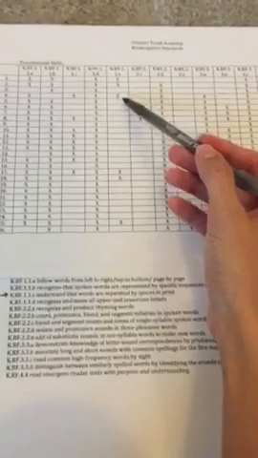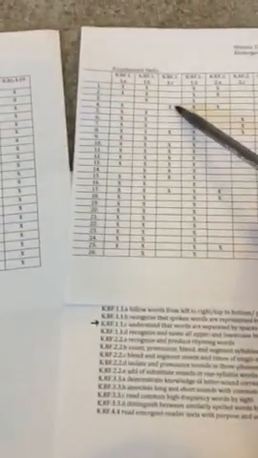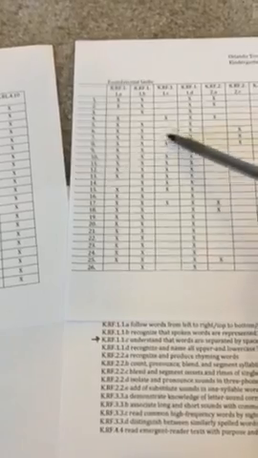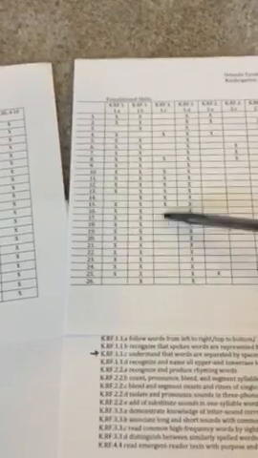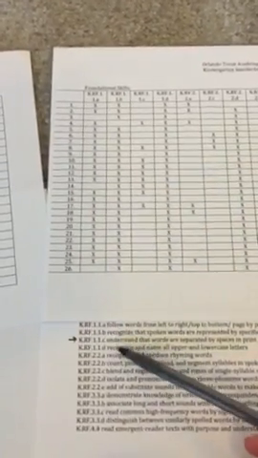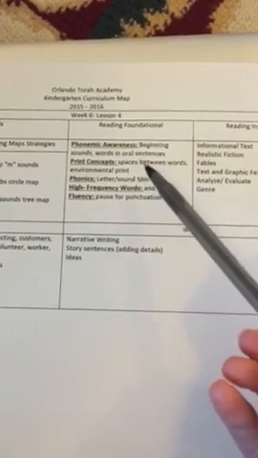But a standard like 1.1C, if you look right here, is only used a couple times. So I want to look through and say, oh, I better hit that standard this time because I'm only doing it a couple more times throughout the rest of the year. That standard is understand that words are separated by spaces in print. And if you look over here, our print concept for our lessons this week is understand that there's spaces between words. So that matches up perfectly, and I would just jot down here that's going to be K.RF.1.1C, and when I'm doing my lesson plans, I'll refer to this and have all the numbers in there that I need.